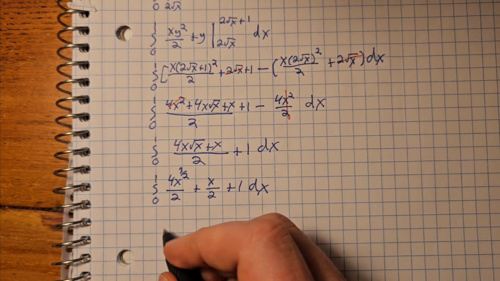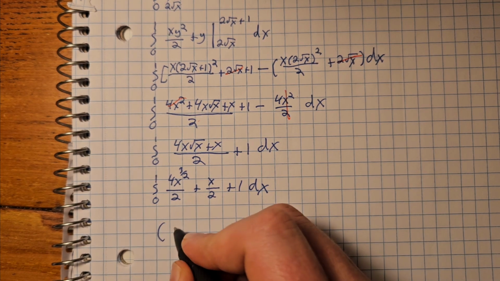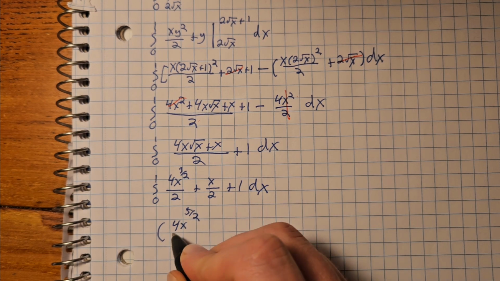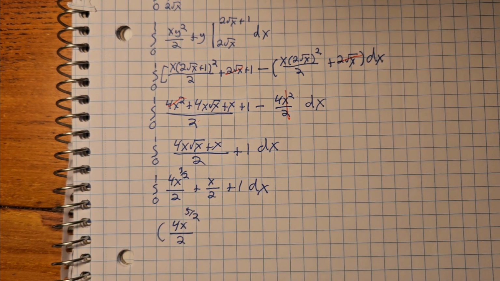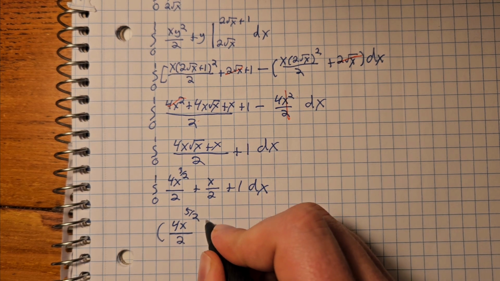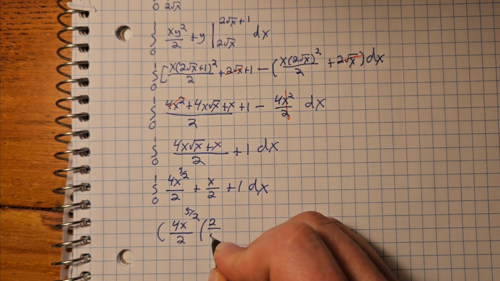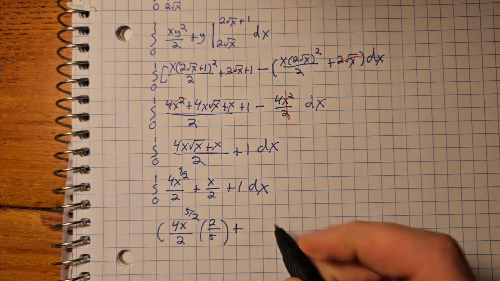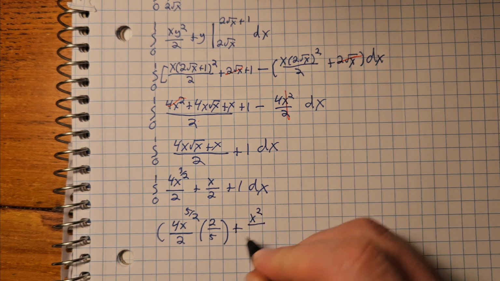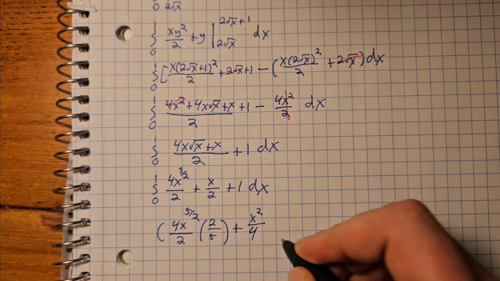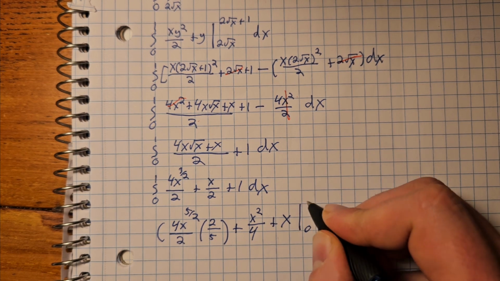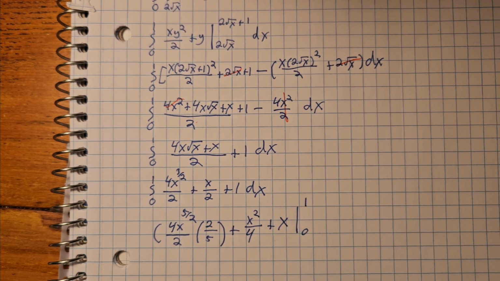Alright, so when we integrate, that leaves us with a 4x to the 5/2 divided by 5 over 2. You can either divide the whole equation by 5 over 2, or you can just simply multiply it by 2 over 5. Then for the next one, that has to be x squared, and divide that by 2, makes it x squared over 4, and that 1 just turns into an x. And we'll be looking at it going from 0 to 1.